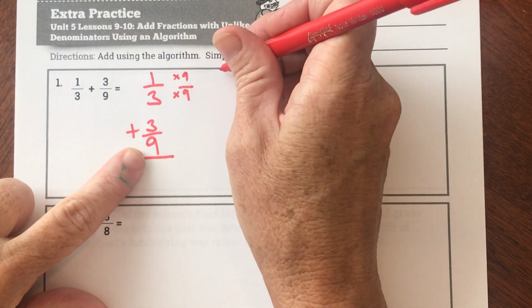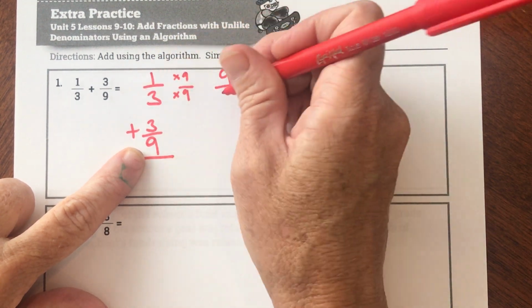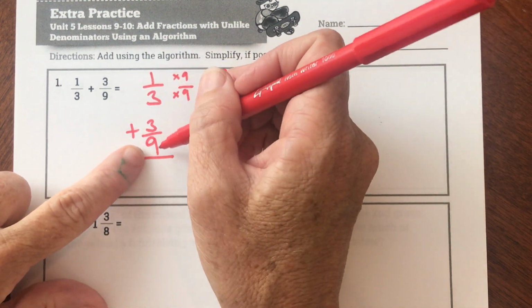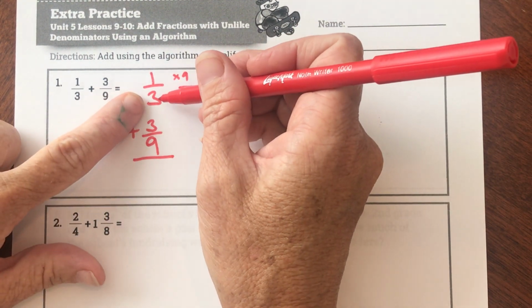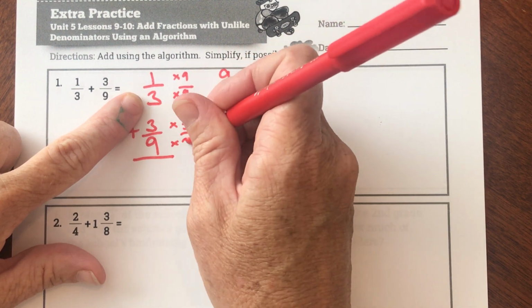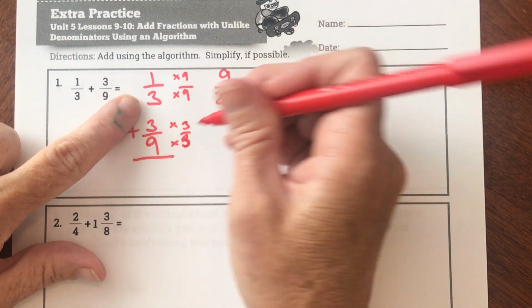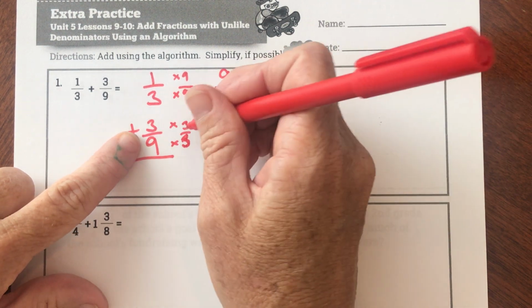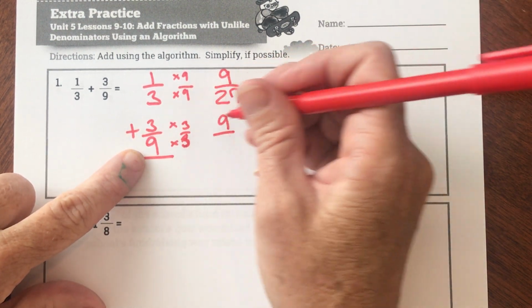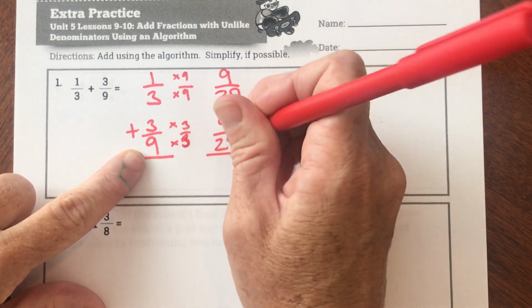So 1 times 9 is 9. 3 times 9 is 27. Now, this one is going to be multiplied by 3/3 because I'm going to use that denominator to help me. And again, that doesn't change its value. So 3 times 3 is 9. 9 times 3 is 27.